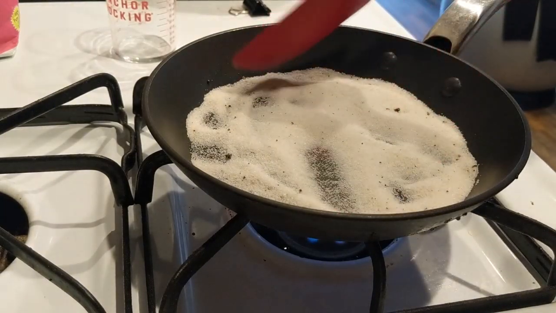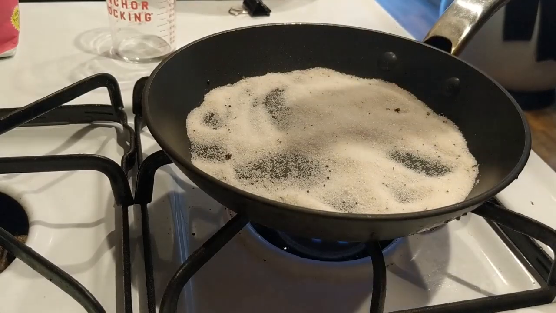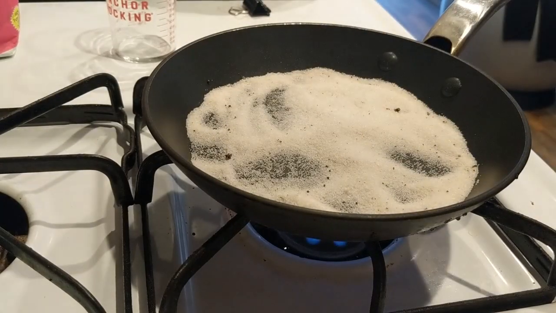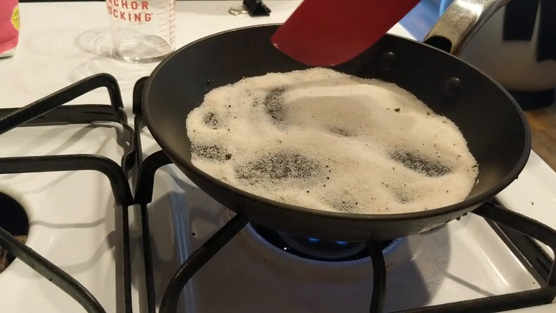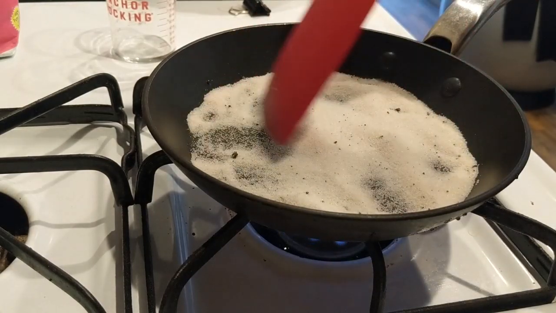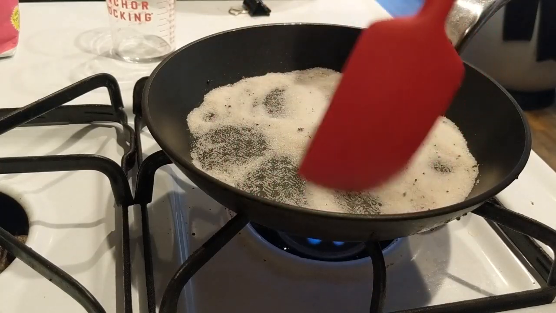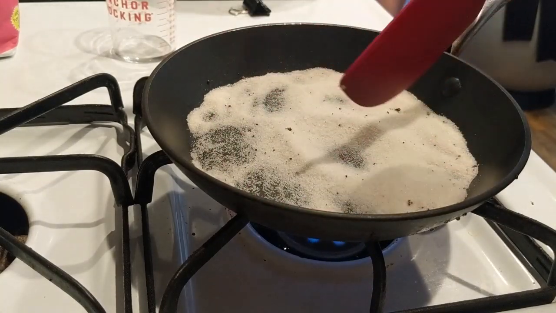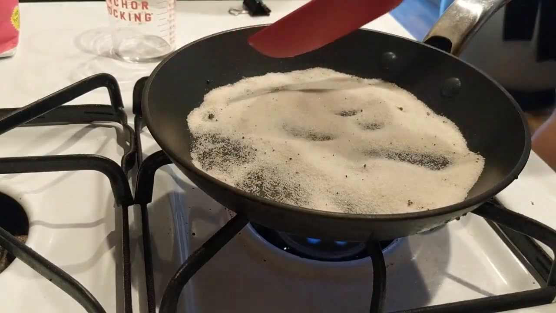Alright, so it's been 4 minutes. You may see some of these black dots. That would be the anti-caking in the salt. We have a little bit of dextrose, which would be burning at about this temperature. But the salt itself is not melting. So we'll go for 1 more minute, see what we get.